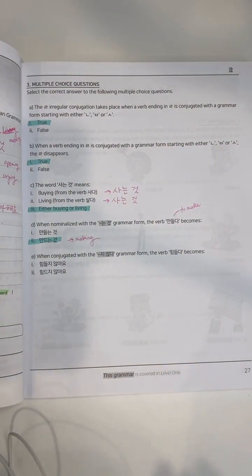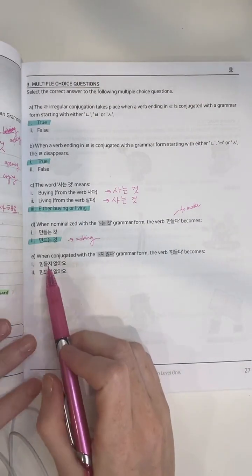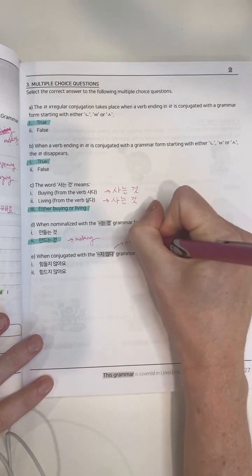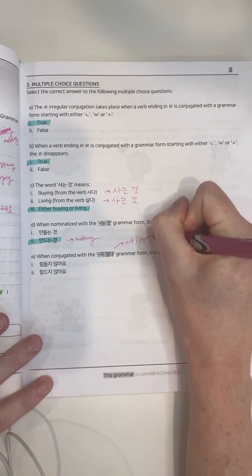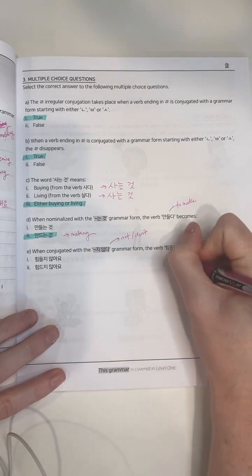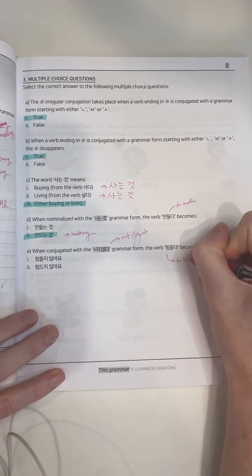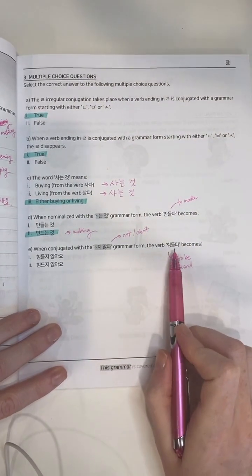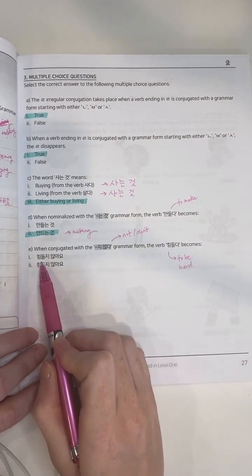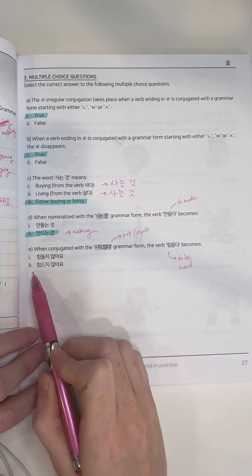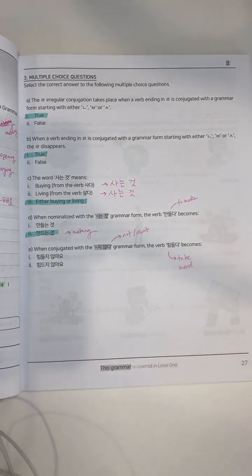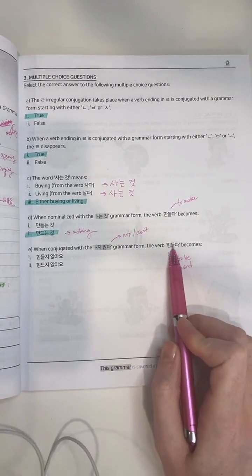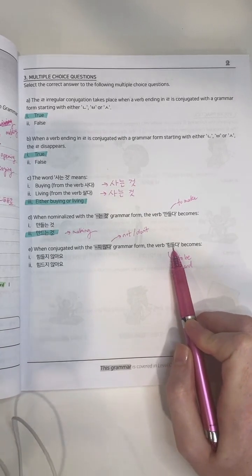So, tying into this, next question. E. When conjugated with the G anta form, this means not or don't. The verb 힘들다, this verb means to be hard or difficult. The verb 힘들다 becomes 1. 힘들지 않아요, or 2. 힘드지 않아요. What does 힘들다, this is a real irregular verb, right? It ends with a real, so it's an irregular verb.